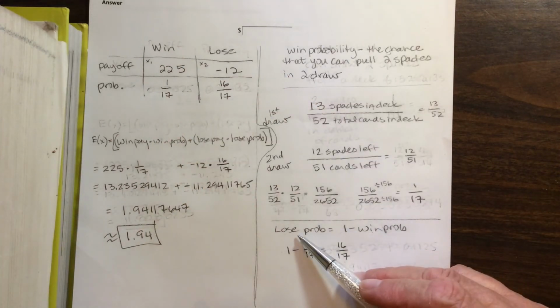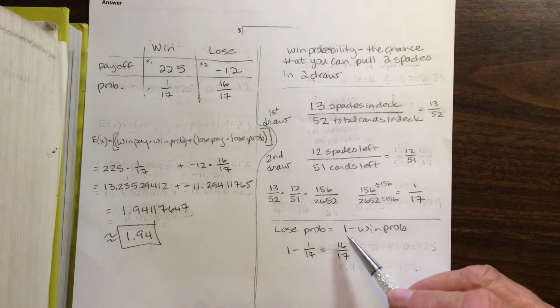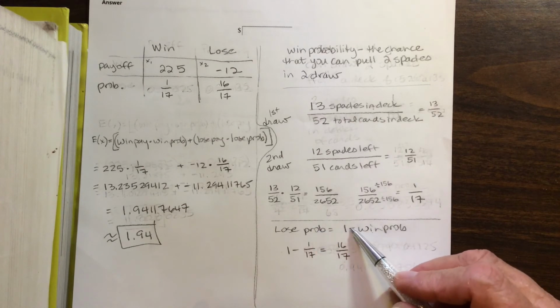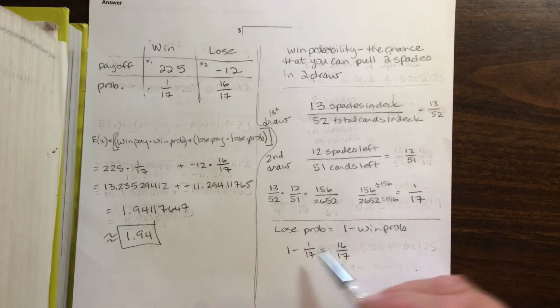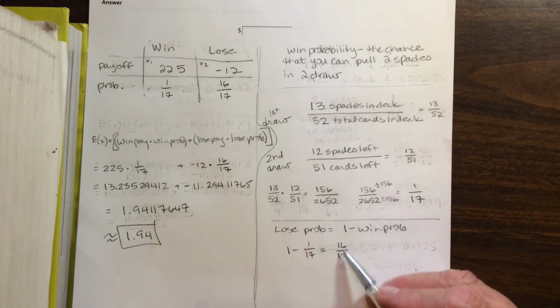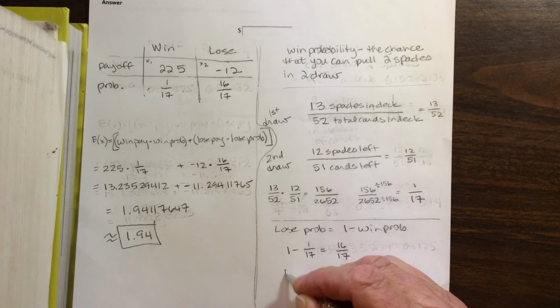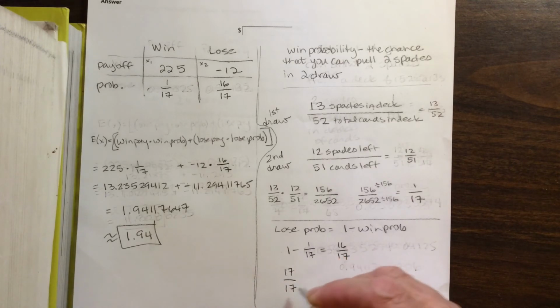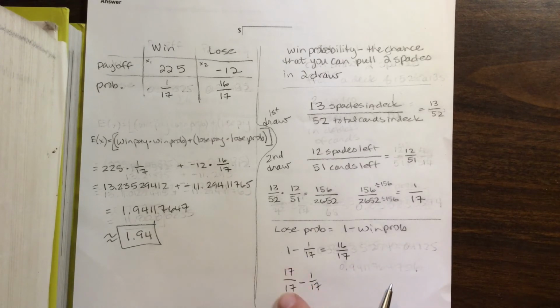So when you're calculating your lose probability, it's always 1 minus the win. 1 minus 1/17 is 16/17. And if that's not clear, we can write 1 as 17 over 17. That's another way to write the number 1.